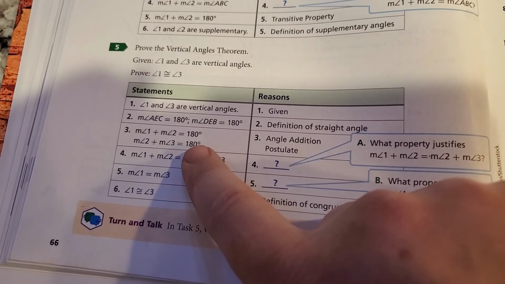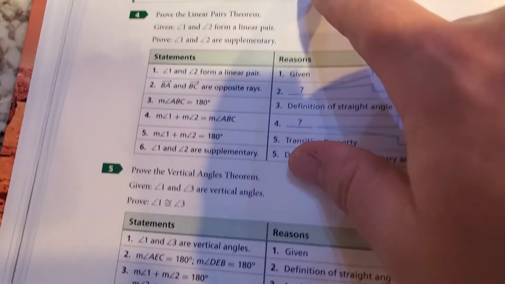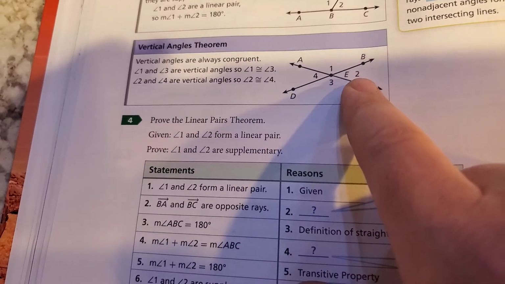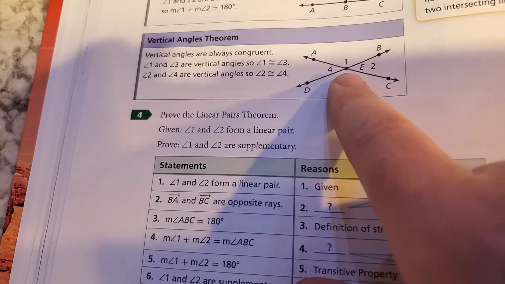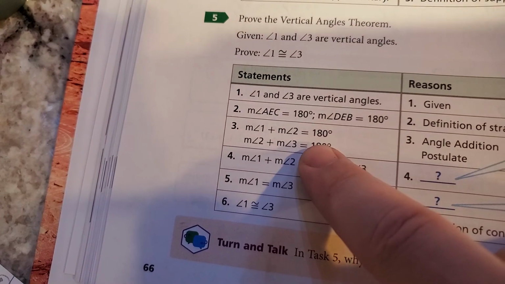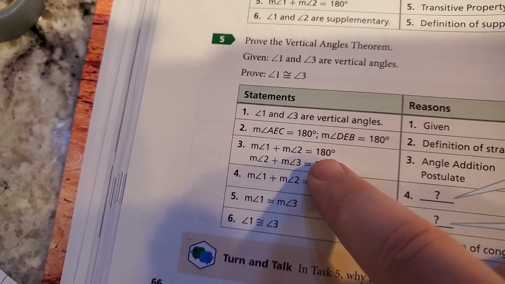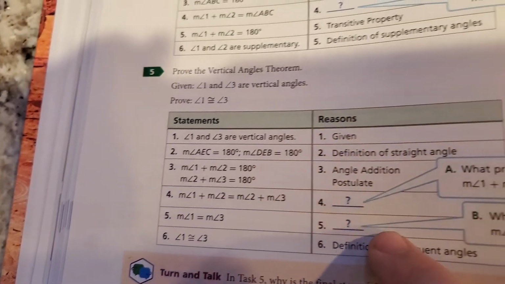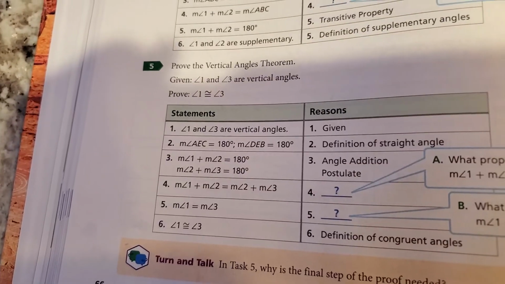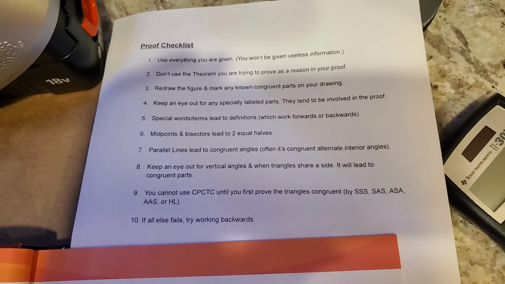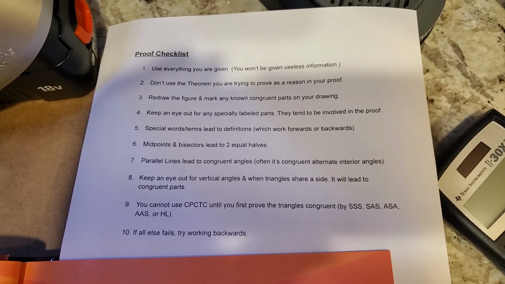addition postulate. The angle addition postulate up here, if we had used it up here, would have been angle 1 plus angle 2 equals angle AEC. They put down that it equals 180. You would actually name the overall angle, in this case, the straight angle. But keep that in mind when you're doing your proofs of these. And also keep in mind our proofs checklist. You might want to keep that handy. It'll help you then on the proofs.